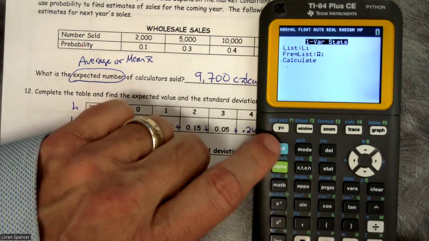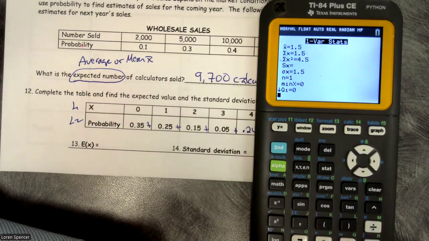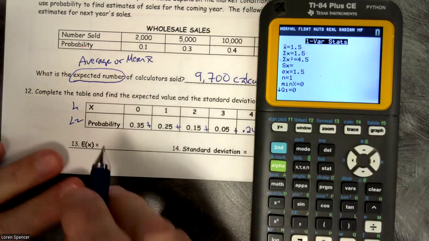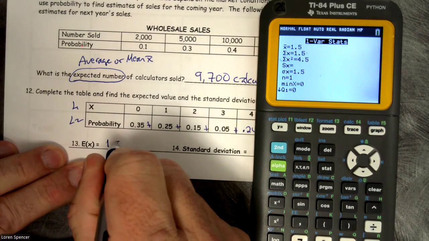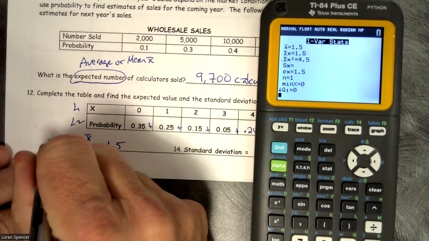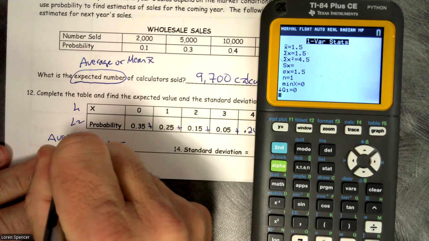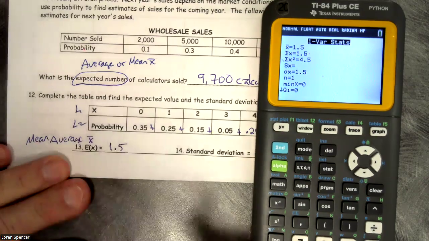Or it could have said my mean. All those mean the same thing. Then it asks for the standard deviation. Well, my standard deviation is 1.5. In this case, it happens to be the same thing. But this right here, the standard deviation, is this symbol. So please don't forget that.